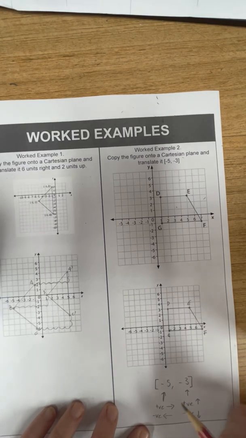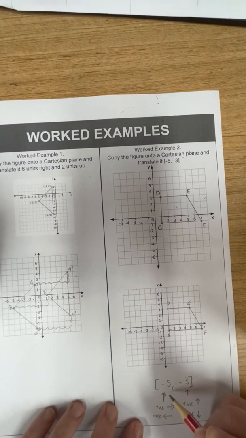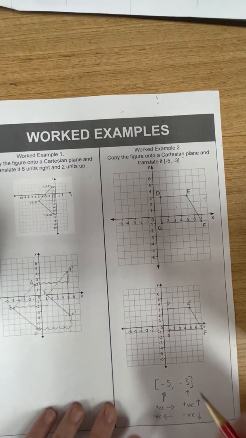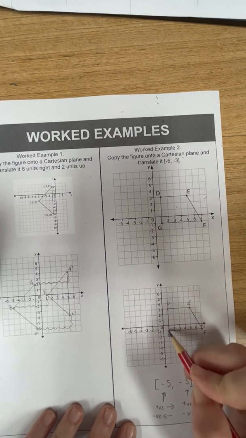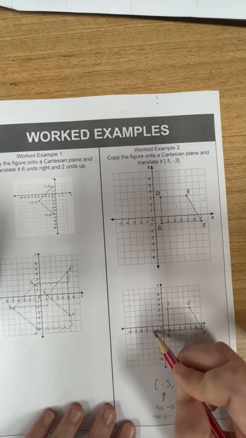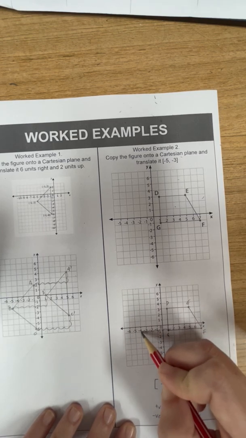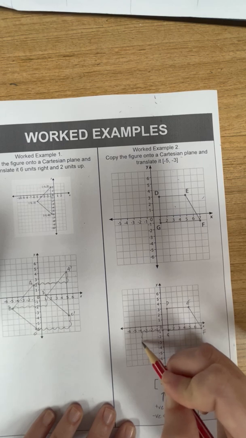So in this case here, our first value is negative. So that means that we're going to be going left 5 units. And our second value is also negative. So that means we go down 3. So here we're going to move G first. So we're going 5 units to the left. So 1, 2, 3, 4, 5. And then we're going down 3. 1, 2, 3. And we can plot G.